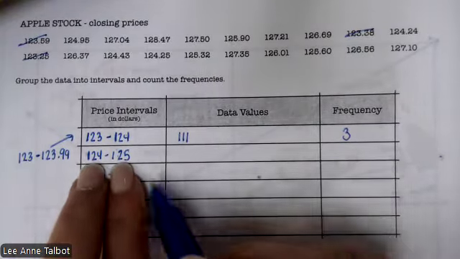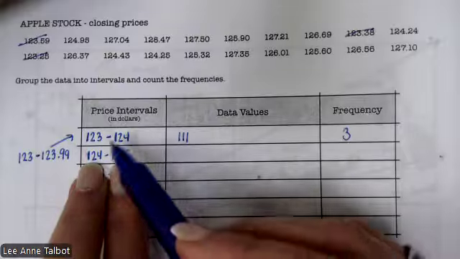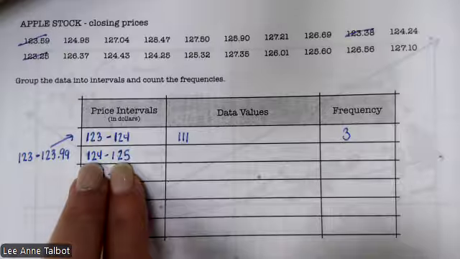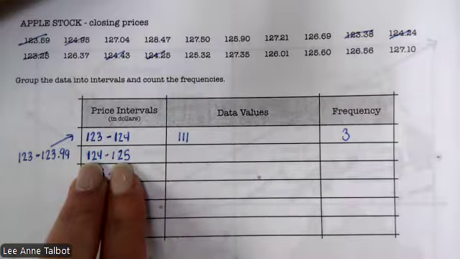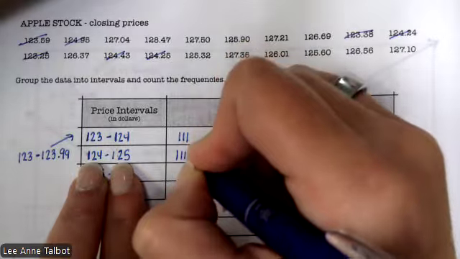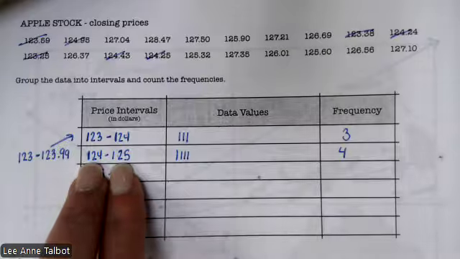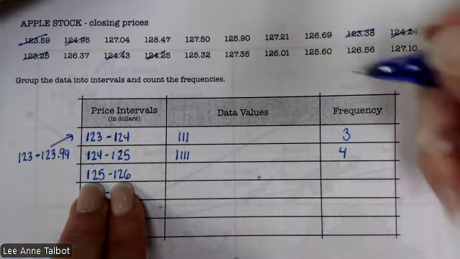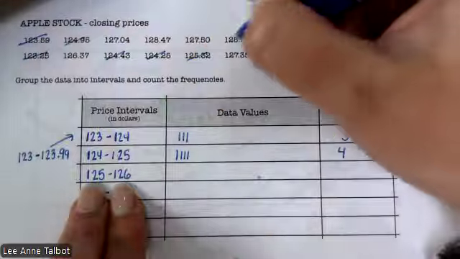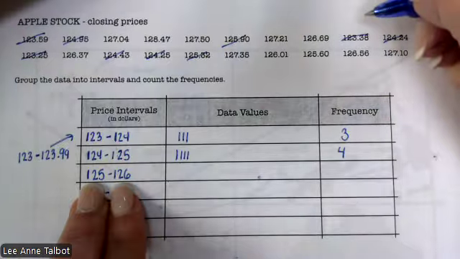Okay, now this says 124 to 125, but really it's 124 to 124.99. So an easy way to think of it is how many numbers are in the 124s? 4. Okay. 1, 2, 3, 4. I agree. Okay, can you guys see what we're doing here? Okay, so how many numbers are in the 125s? 2, 3, 3.